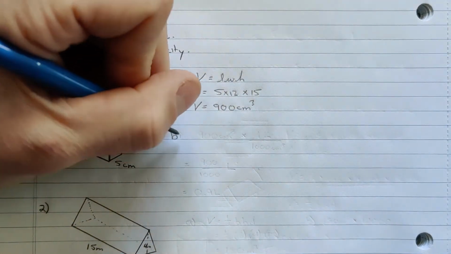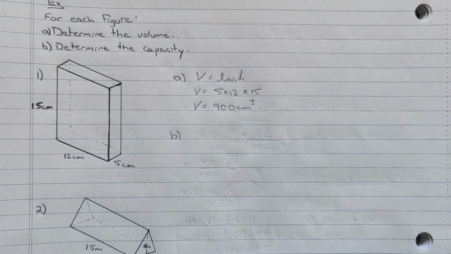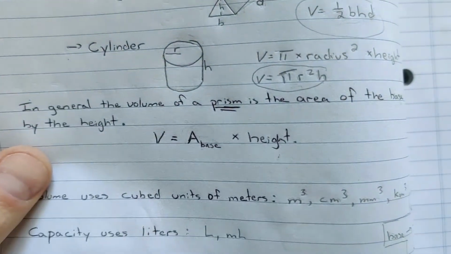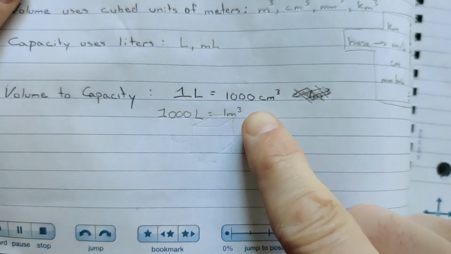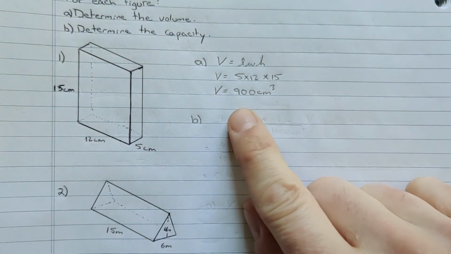And then if I want to calculate the capacity, well, we have a ratio there. Flipping that back over quick. 1,000 cubic centimeters equals 1 liter. So I have 900 cubic centimeters.